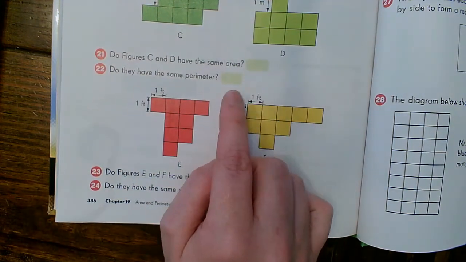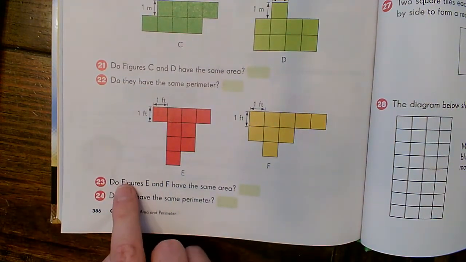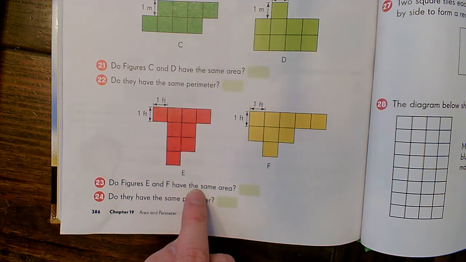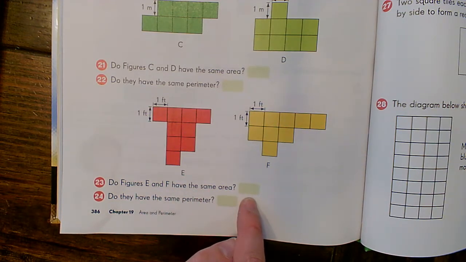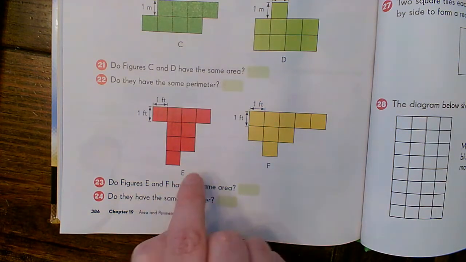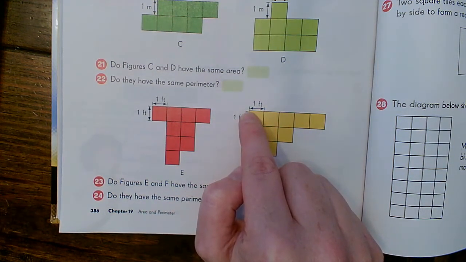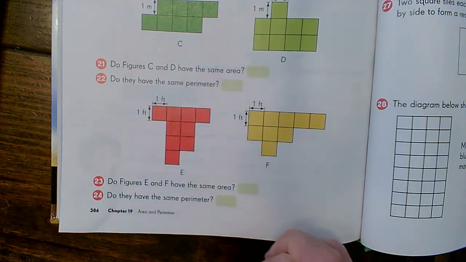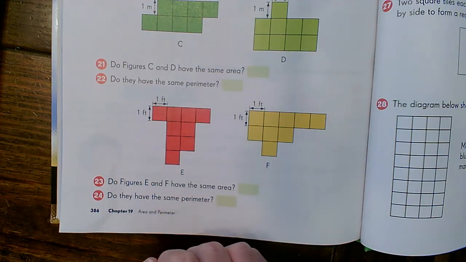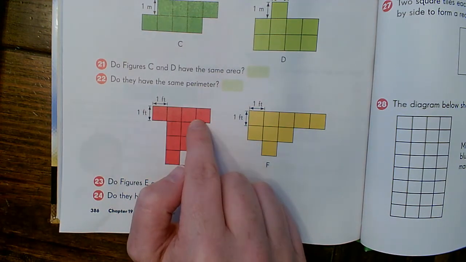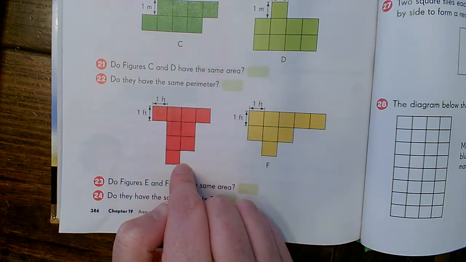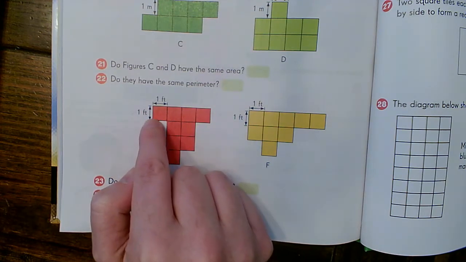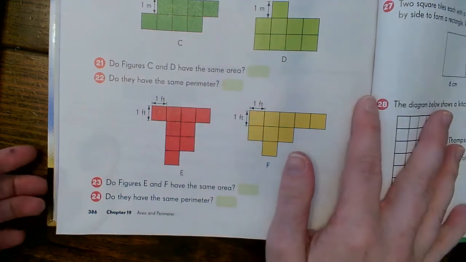For number 22, oh, we answered that. So it goes no and yes. For number 23, do figures E and F have the same area? Yes, they have the same area. Do they have the same perimeter? Also, yes. If you look, the area for each is 1, 2, 3, 4, 5, 6, 7, 8, 9. This is also 9. And the perimeter is 4, 5, 6, 7, 8, 9, 10, 11, 12, 13, 14, 15, 16. Both of them have a perimeter of 16.